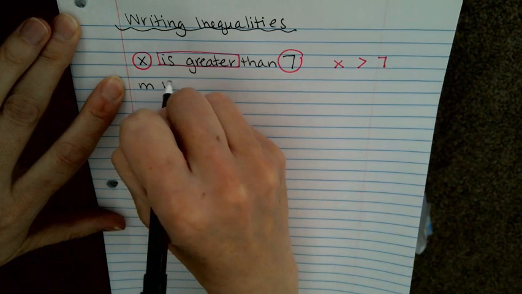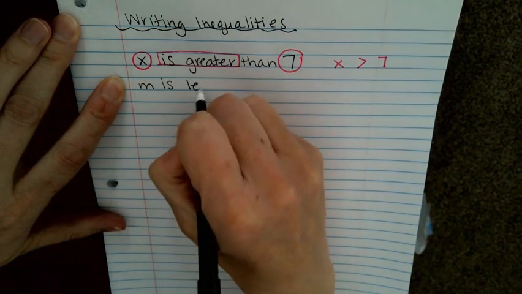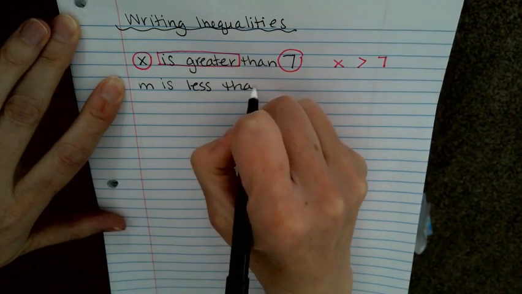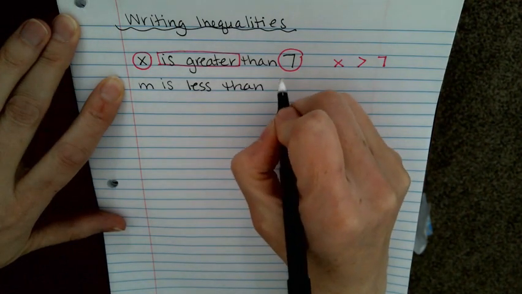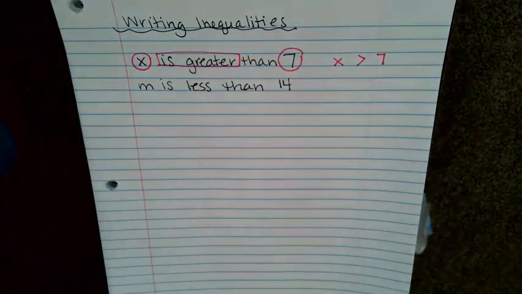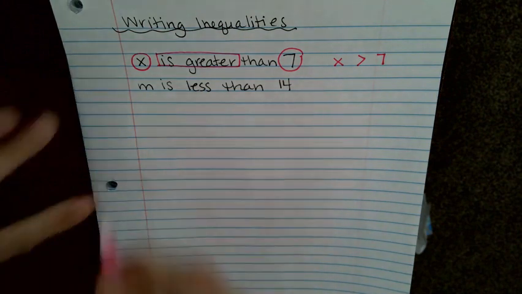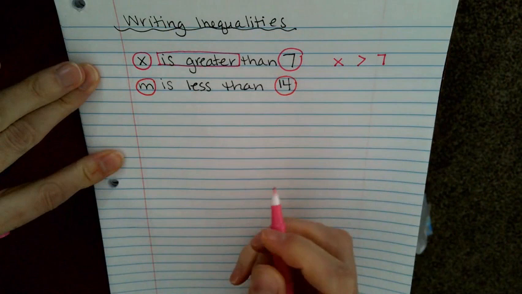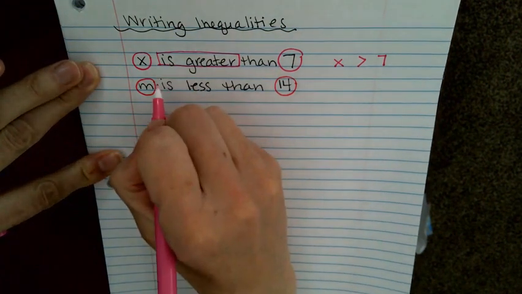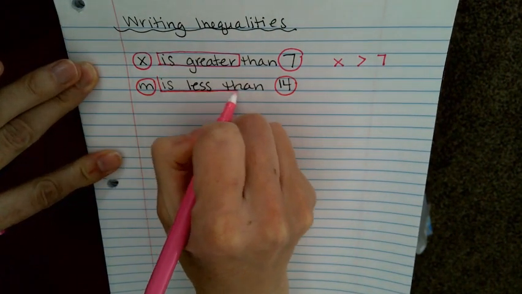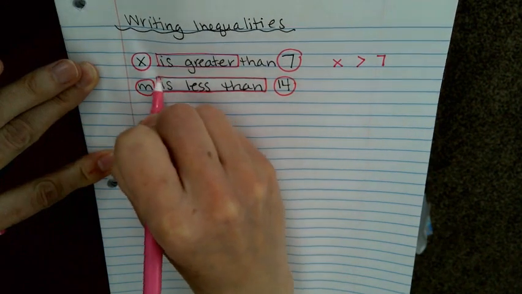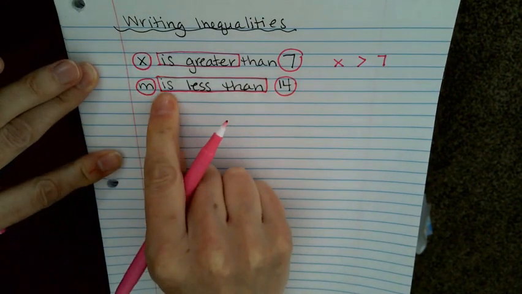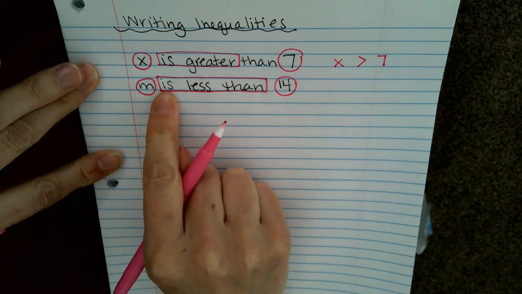Okay, let's take another one. m is less than 14. So the value of m is less than 14. You have the numbers m and 14. We circle our numbers and then we box our key action words. And remember, it's "is less than," because "is" tells us you have an inequality and not just a math statement.